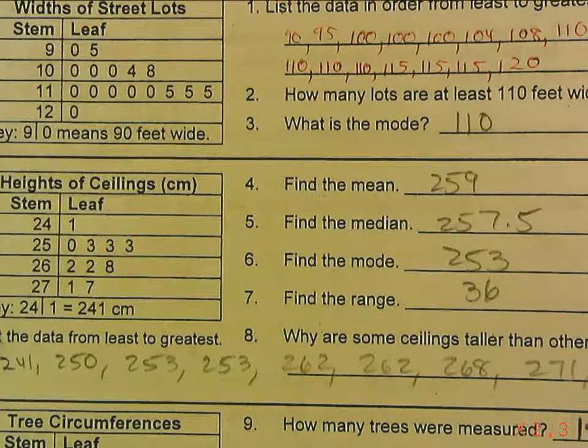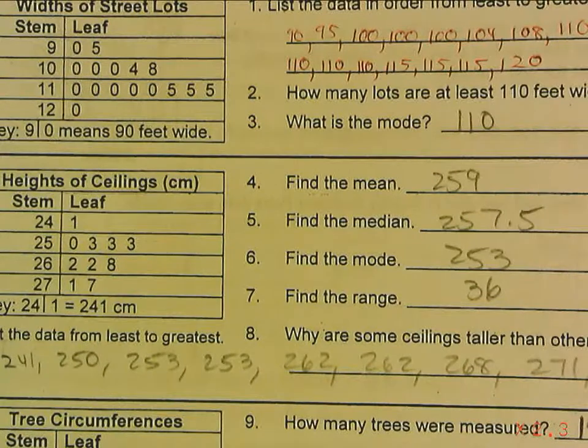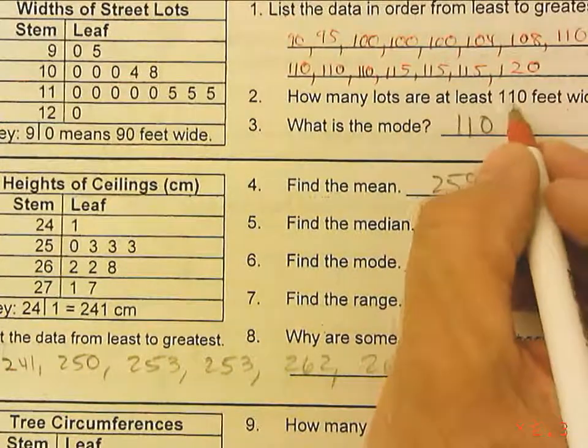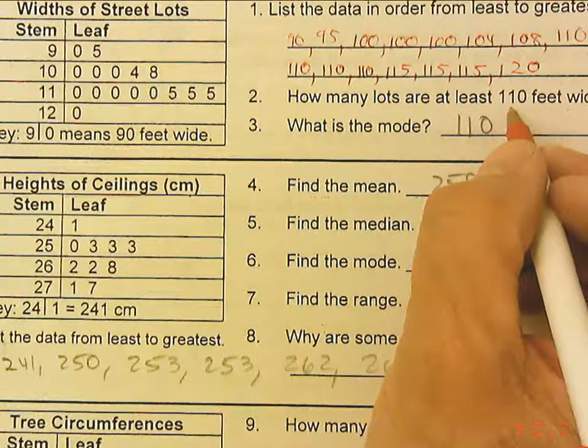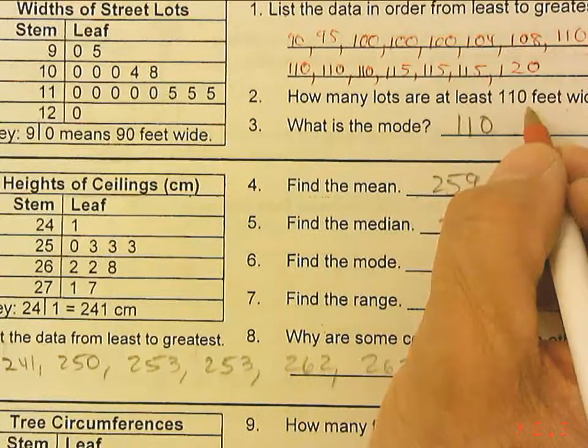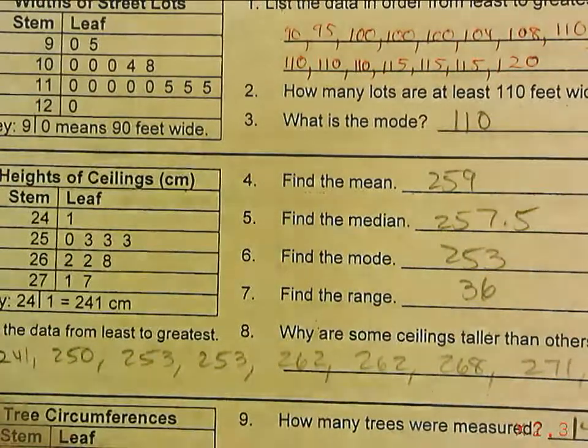Now, how many lots are at least 110 feet wide? Okay, at least means 110 or greater. If you're at least 110 feet wide, that's the lowest amount. So let's count.